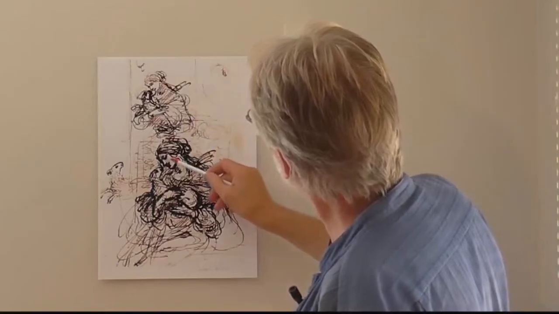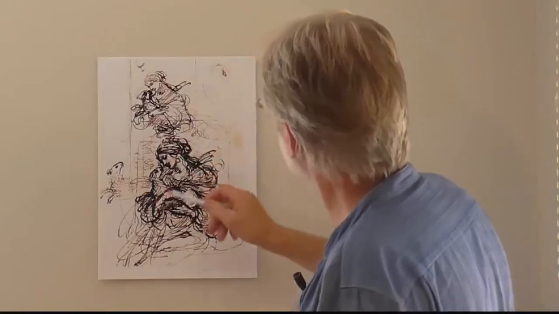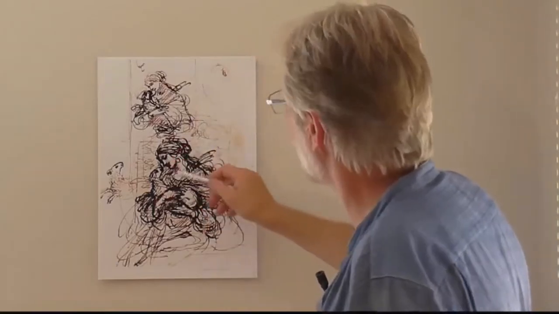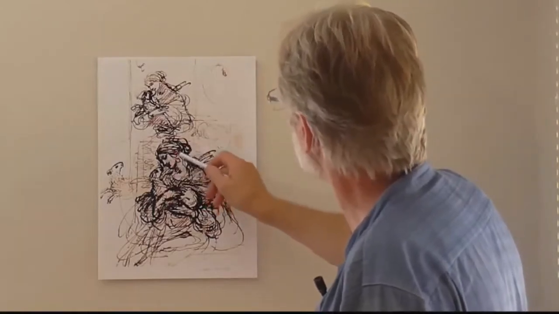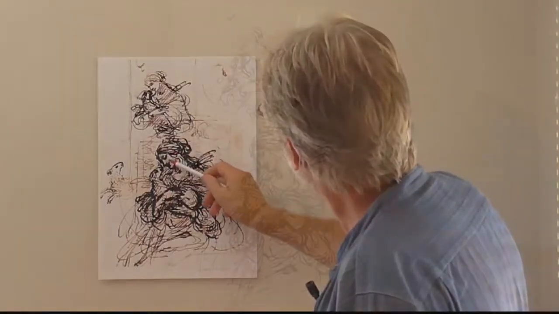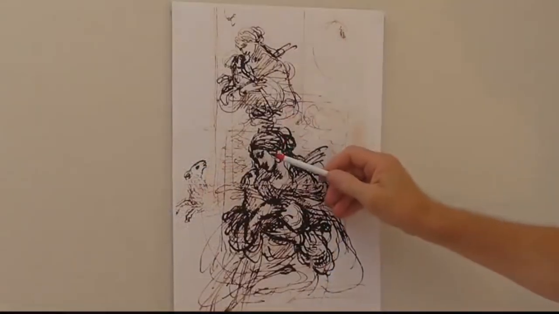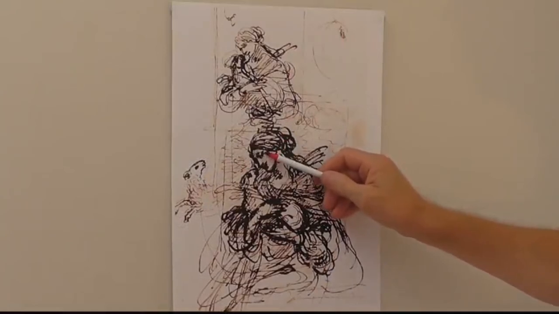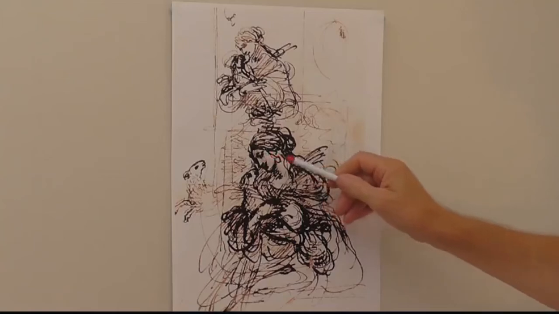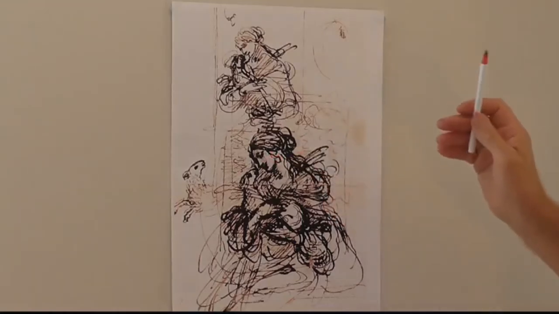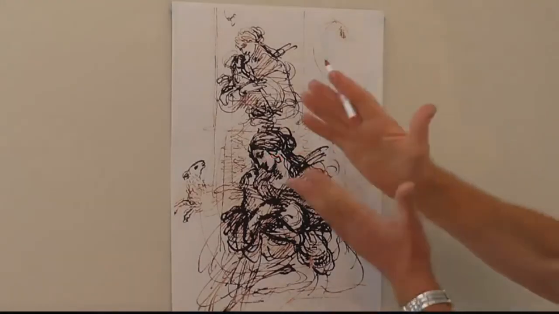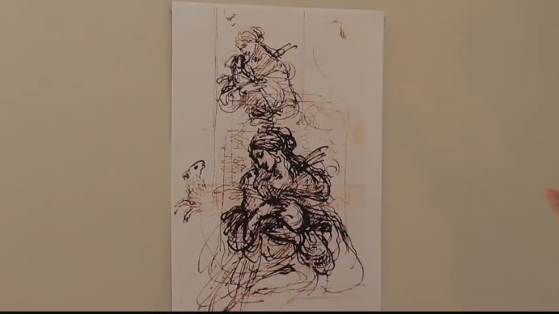There's just some shading, very, very loosely, crudely put in there. There's a small angle there to the eyelid, which indicates the new angle that the head is adopting.